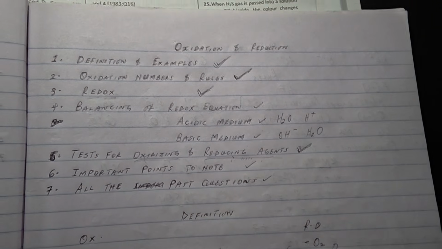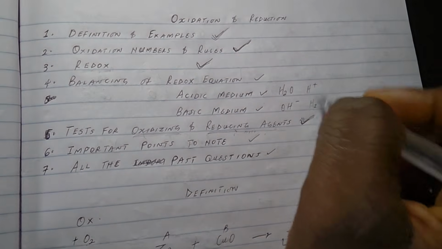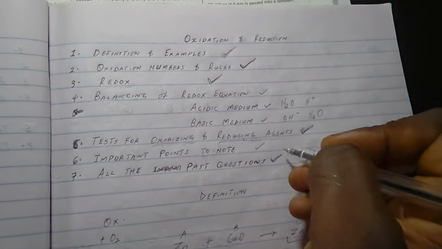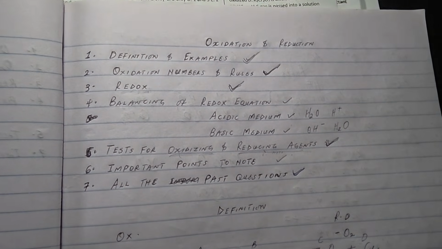So welcome back, guys. We are through with everything on oxidation and reduction now. So what we want to do now is to solve all of the past questions on oxidation and reduction.